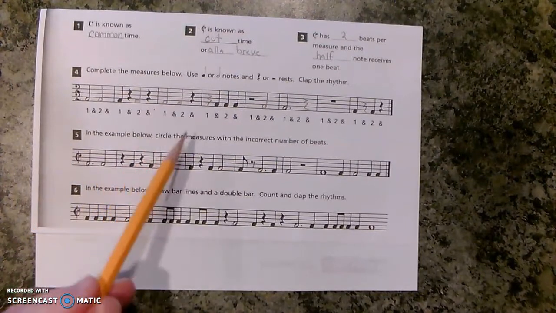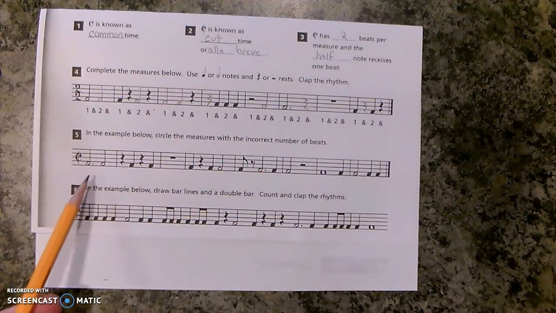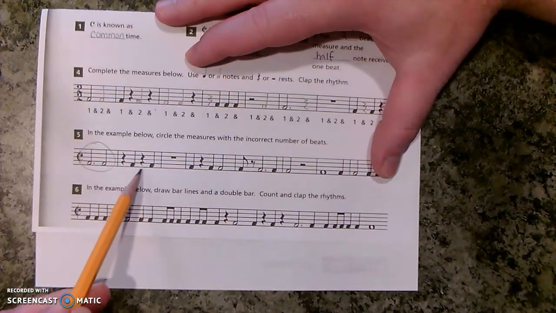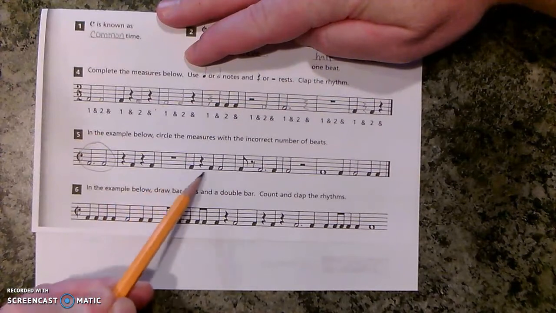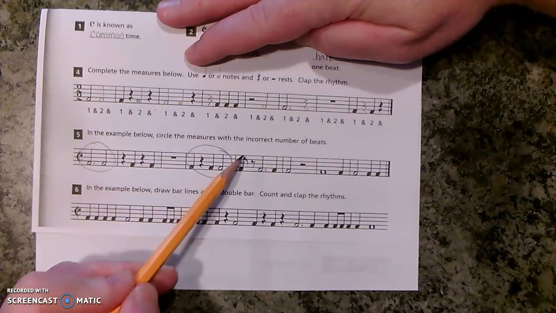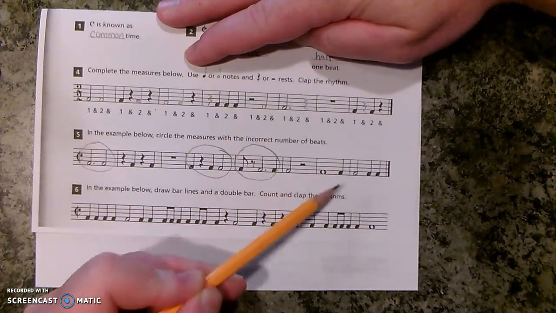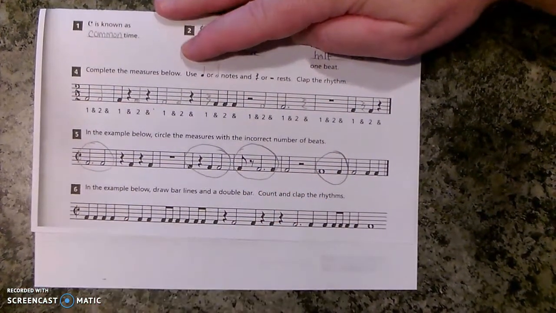Number 5, in the example below, circle the measures with the incorrect number of beats. So is this measure correct? No, that one is wrong. It's got an extra beat. Is this one good? Yes. This one's correct. This one is not correct. This one is not correct. This one's fine. This one's wrong. And that one's okay.